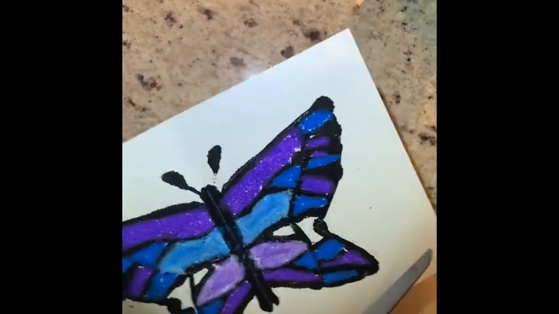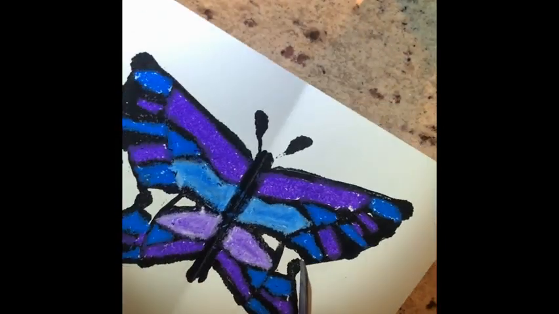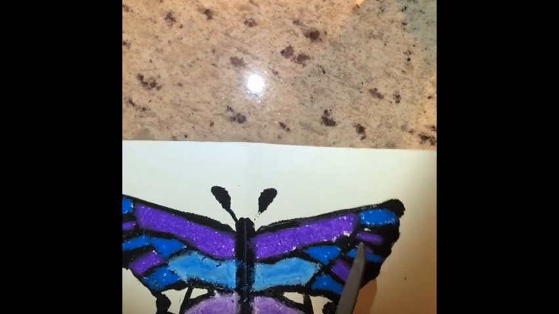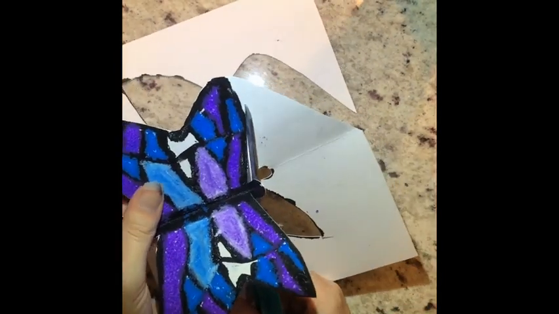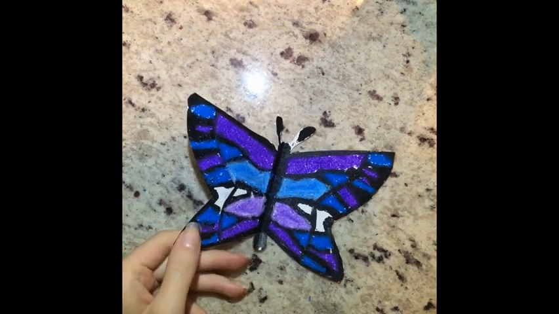Once you are finished, you could add a background color for your paper, or you could cut yours out. I decided to cut mine out. And there you have it, a symmetrical butterfly. I can't wait to see what you come up with.